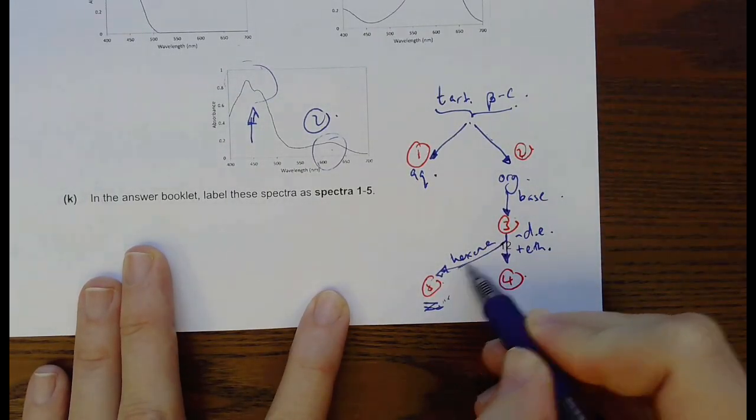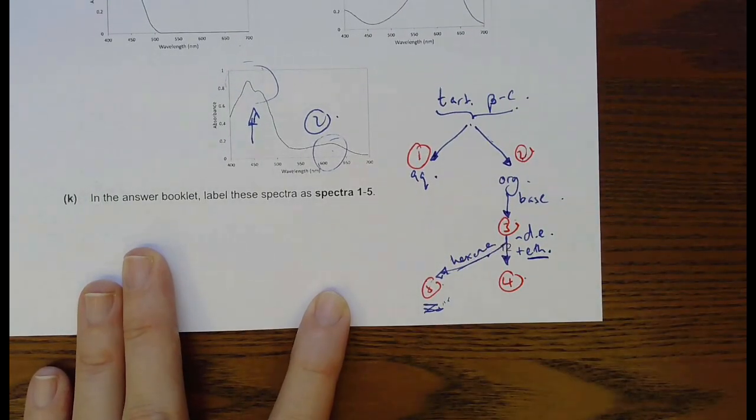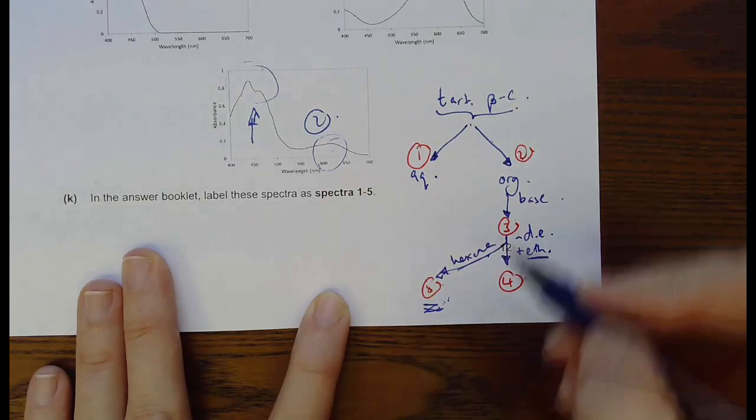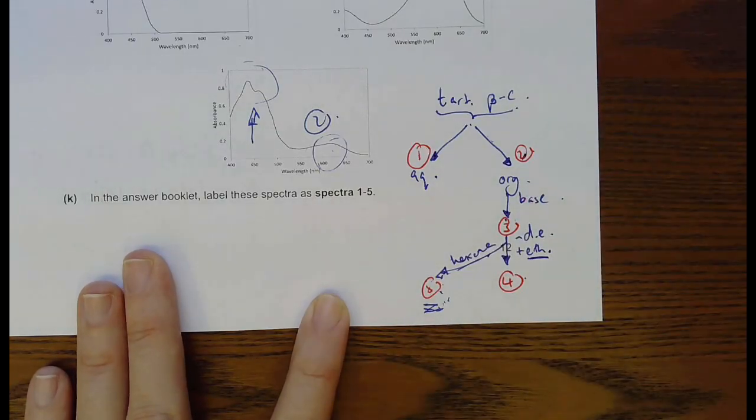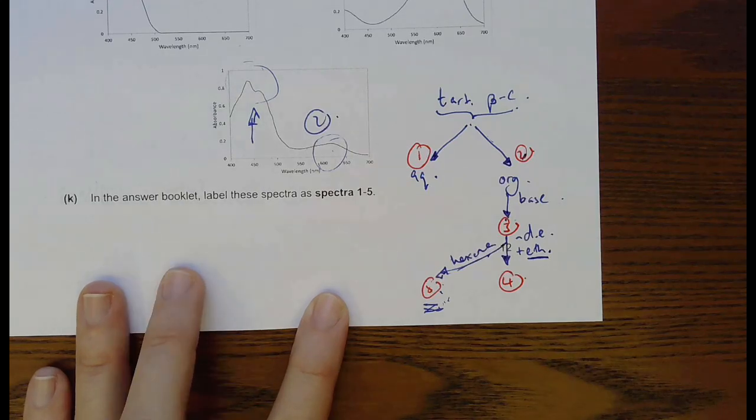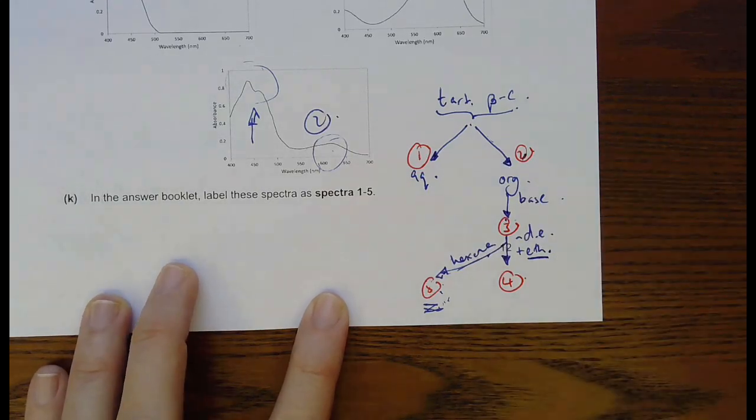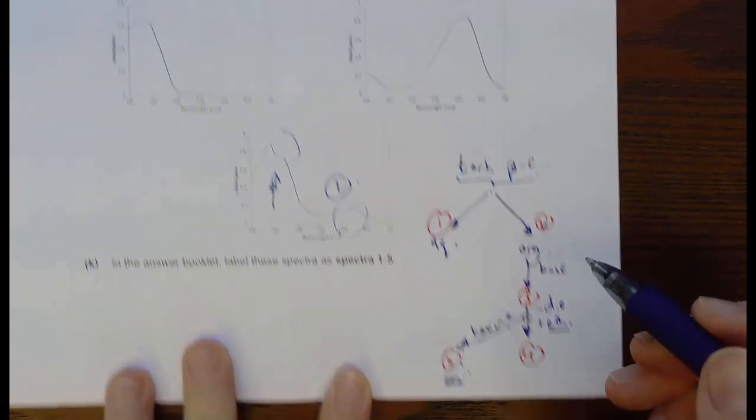Obviously, this is an organic solvent. This is going to be getting your aqueous impurities out. So it's going to be 2, 3, 5. Sorry if that was confusing you. If you spotted the mistake that I made, well done.